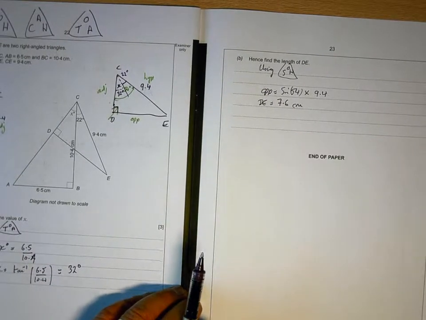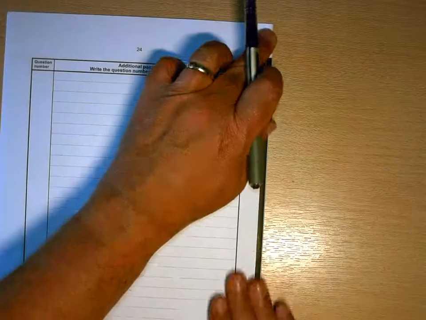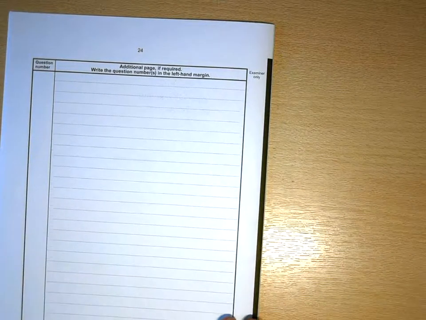So that's it. That is all of the second 40 marks of that paper. Hope it went well for you.